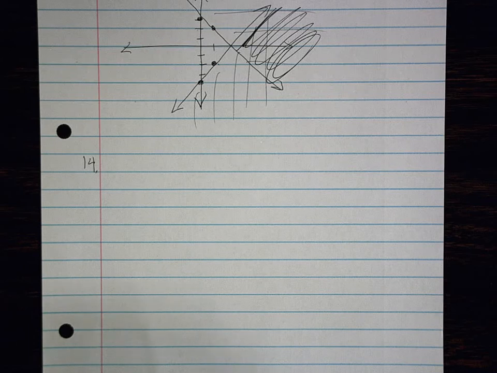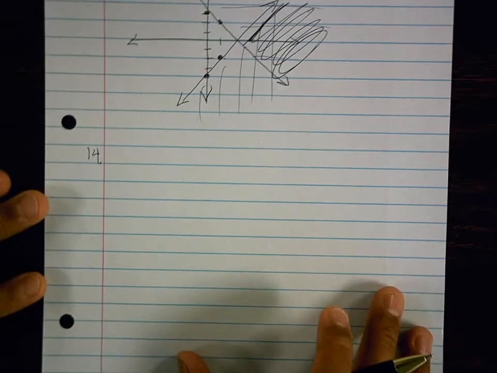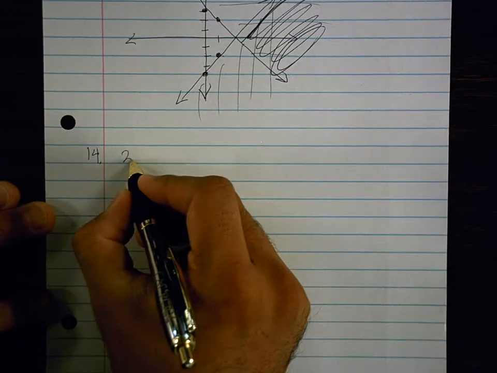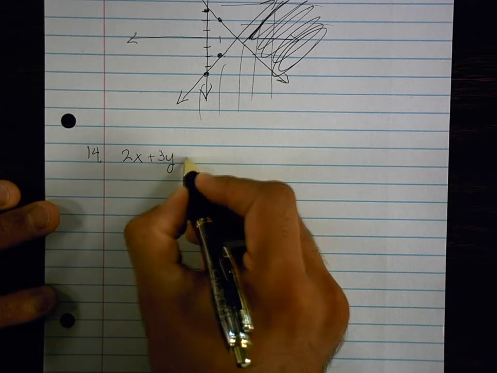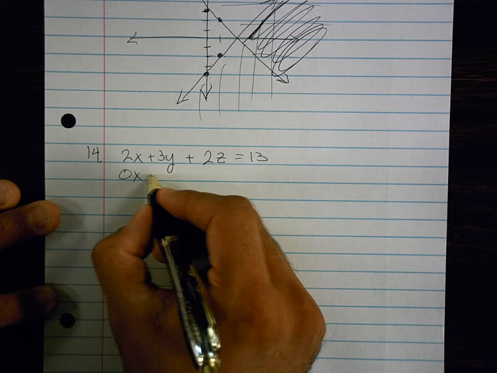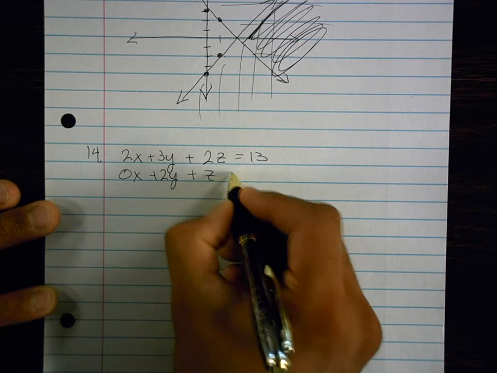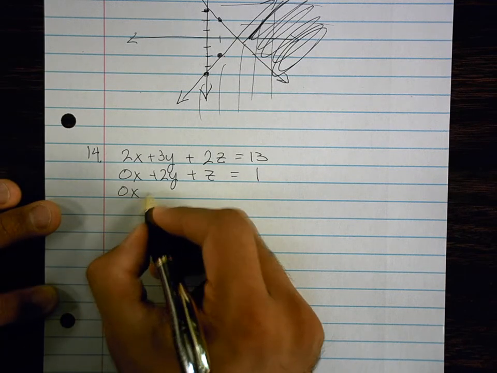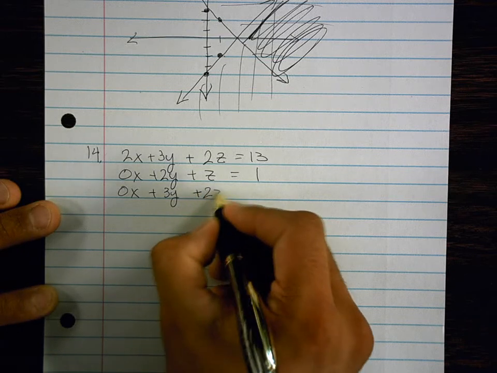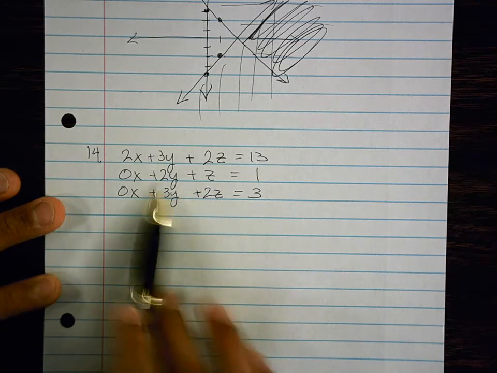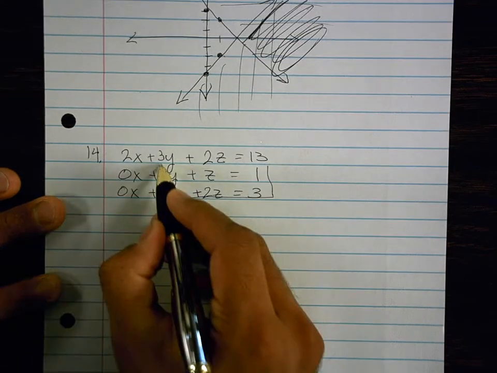It's a 3-variable system. Okay, and so if you remember this, if you look at it, none of them really match, so you've got to put your zeros in. So I'm going to rewrite this as 2x plus 3y plus 2z equals 13. I'm going to write this as 0x plus 2y plus z equals 1, and 0x plus 3y plus 2z. And kind of looking now that I wrote it, I realized I didn't really need to do that because these two are already set up. So I'm just going to use these two as a 2-variable system.